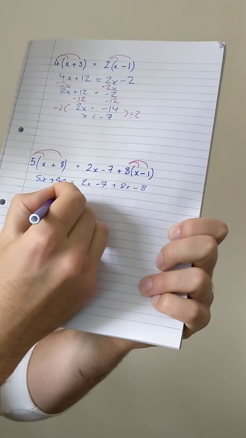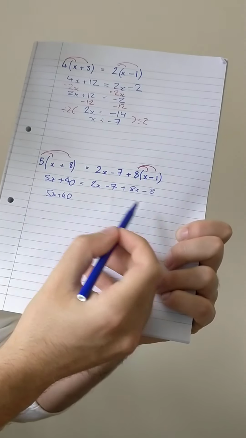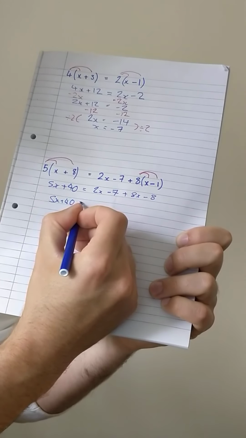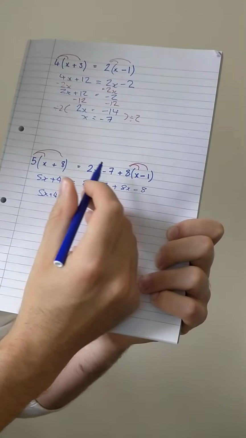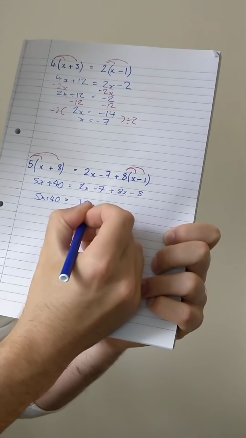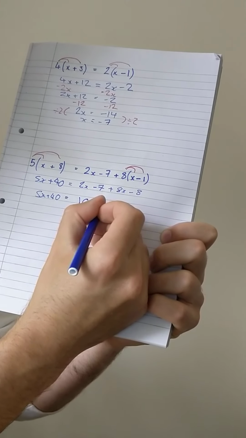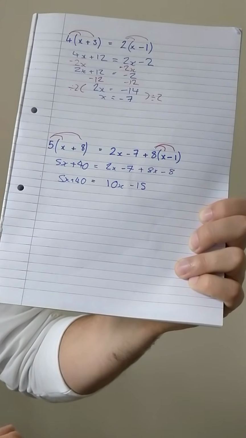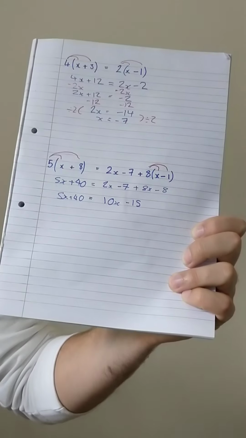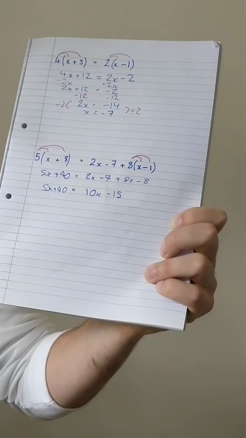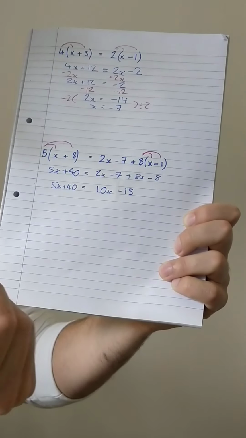Okay? Now, you're a good young mathematician, so what you're going to do is, this side stays exactly the same, but you can simplify this and collect like terms. So 2x plus 8x is 10x. And minus 7 minus 8 is minus 15. And look at where we've gotten back to. Something very, very similar to yesterday. Something very, very similar to what we were doing before.